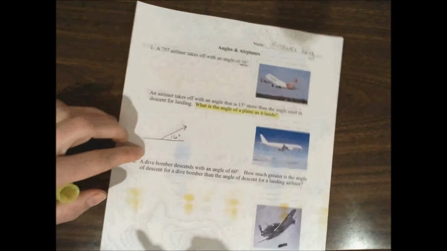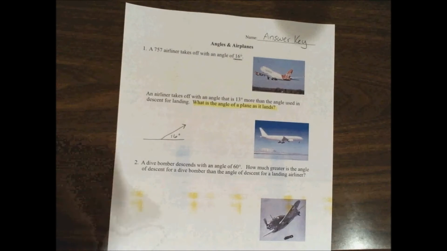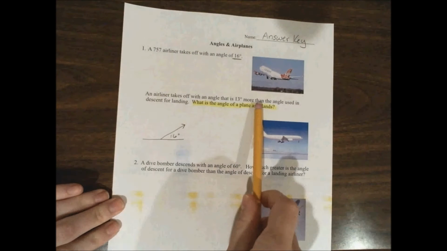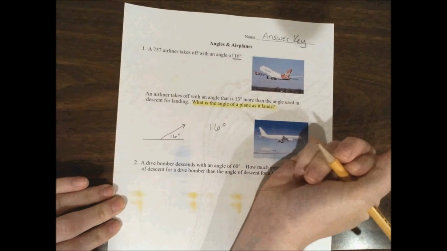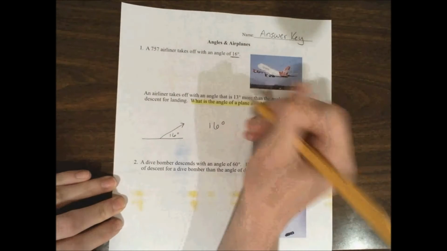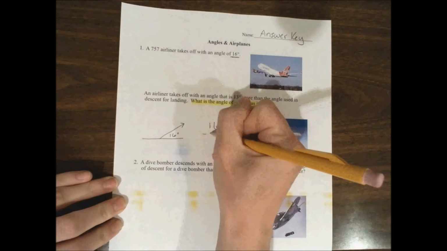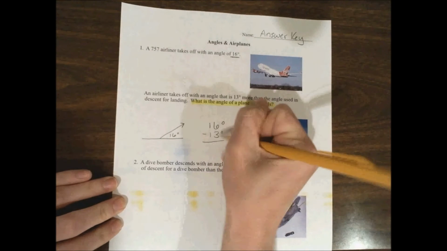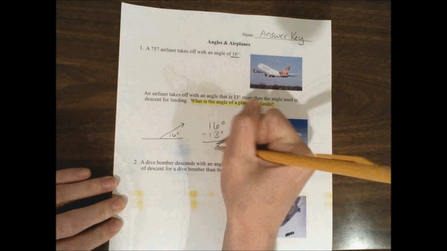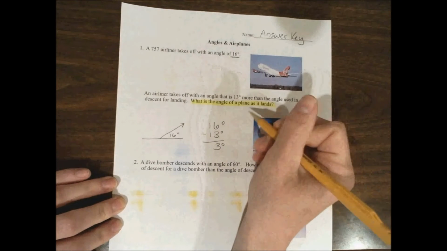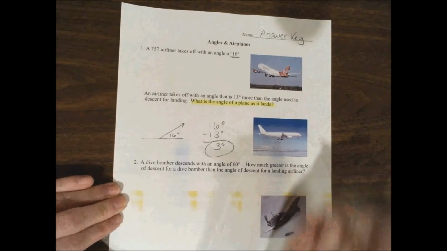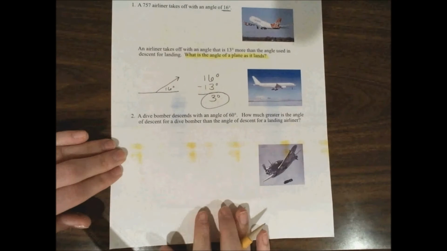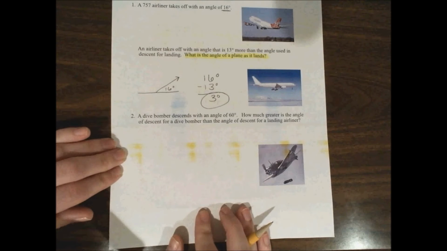Well, it takes off with 13 more degrees than it uses for landing. So I'm going to take the 16 degrees that it uses for takeoff and subtract 13 degrees, because this is 13 degrees more than needed. 6 minus 3 is 3, 1 minus 1 is 0. So what is the angle of the plane as it lands? 3 degrees.